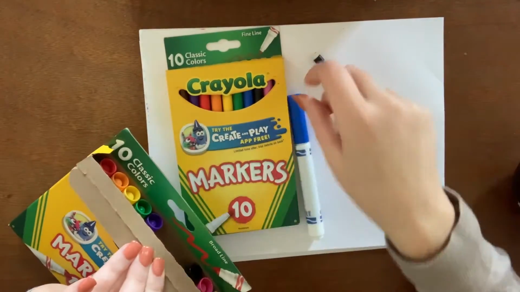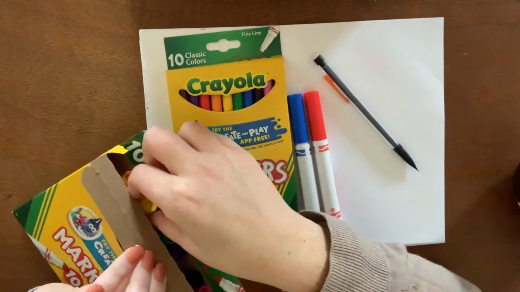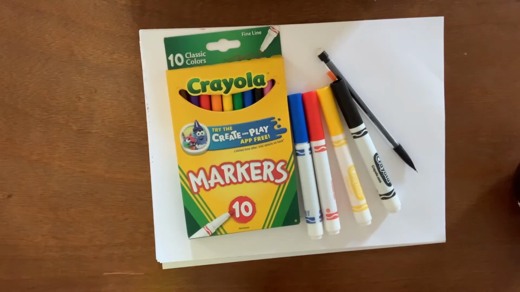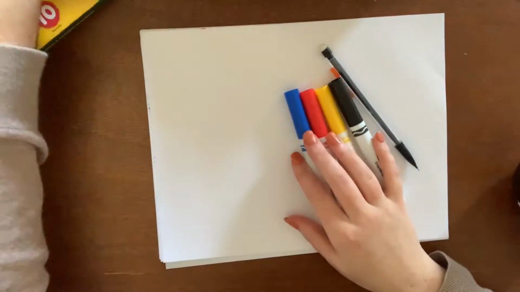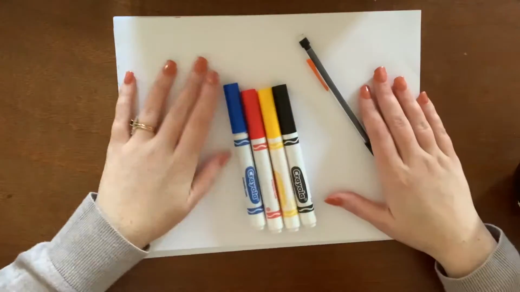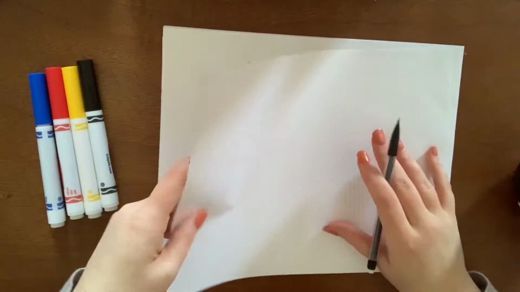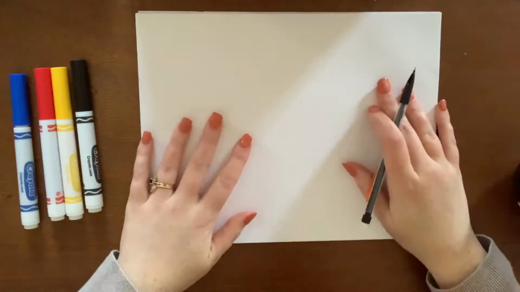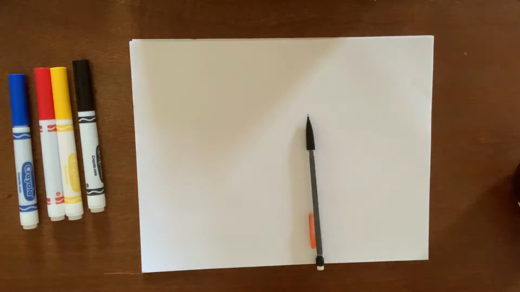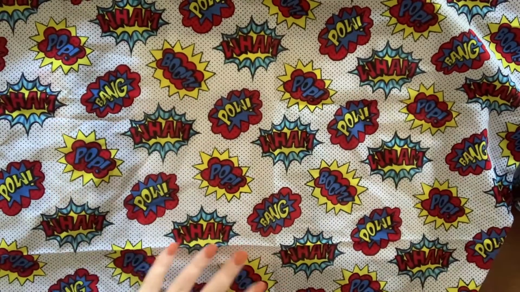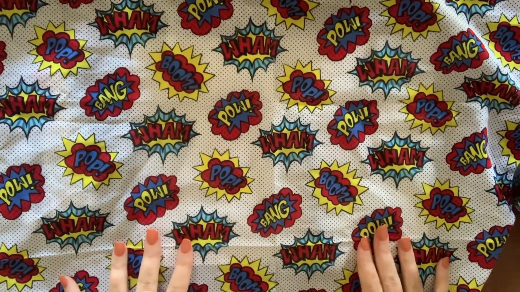So anyways, I'm going to pull out my markers. And I am thinking right now about the onomatopoeia that I want to use. An onomatopoeia is a word that is spelled the way it sounds. For example, the word sizzle. When you think about that word, sizzle, it's actually making the sound like something sizzling in a pan.